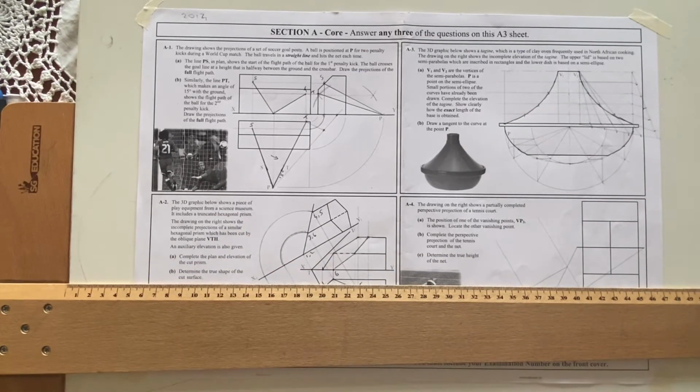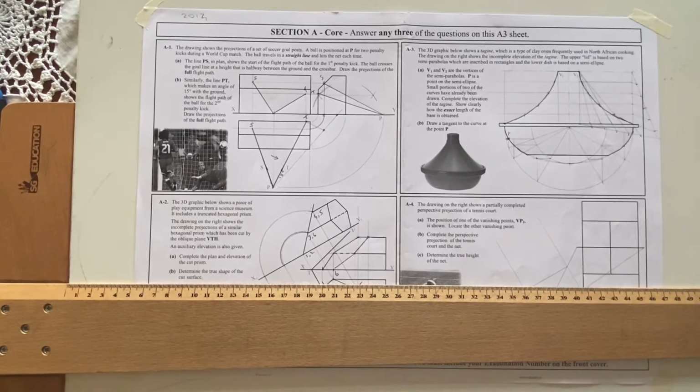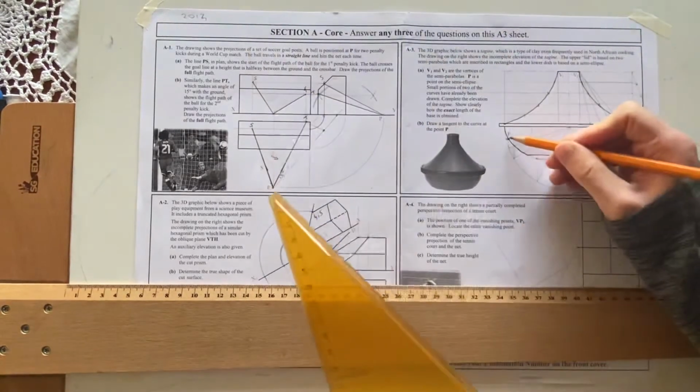And there, that's part A complete. And then part B, draw a tangent to the curve at point P. So we're drawing a tangent to a curve given the point on the ellipse. So the point is on the ellipse.